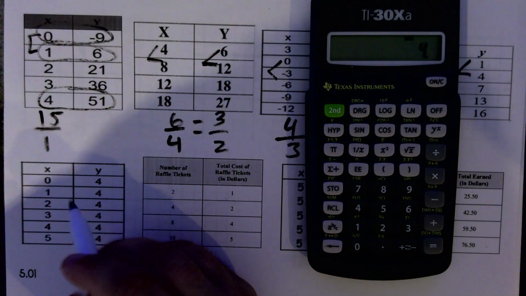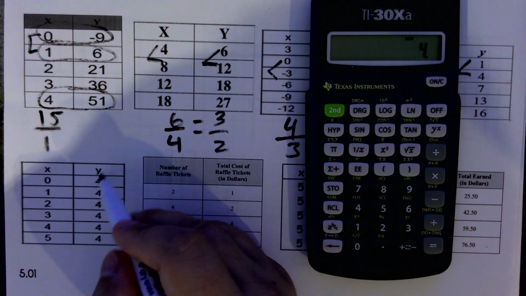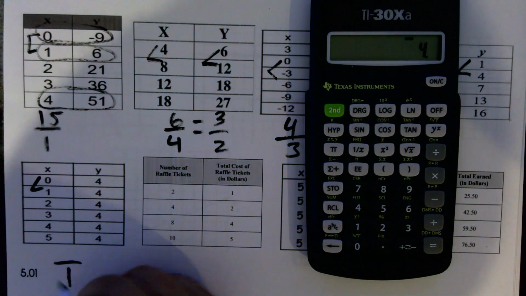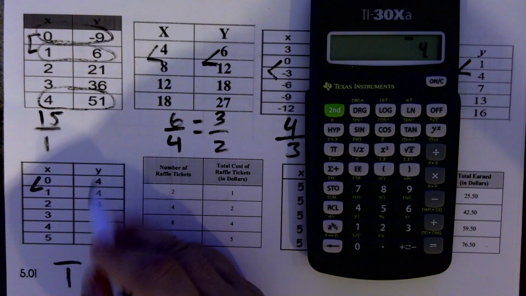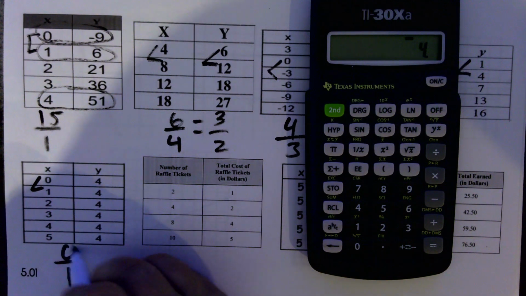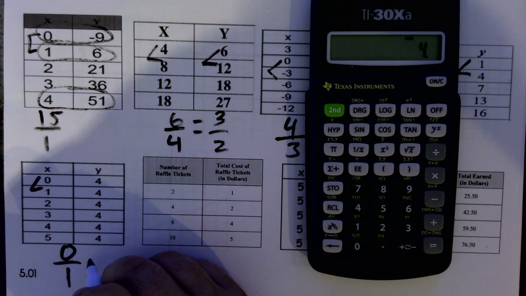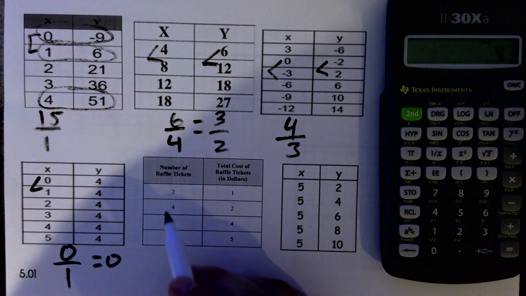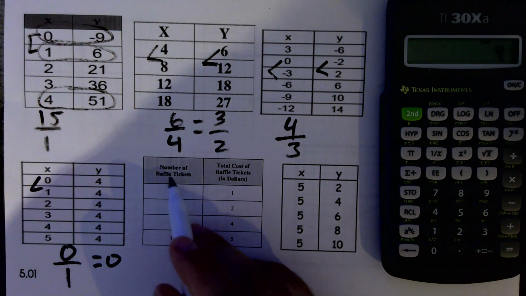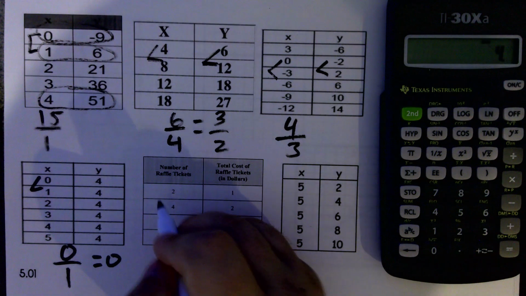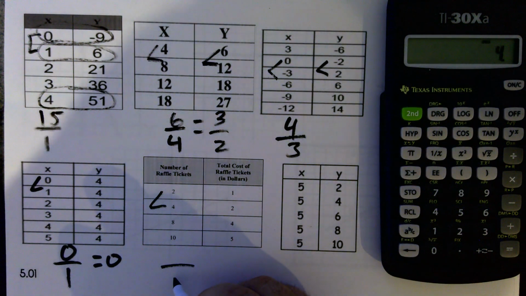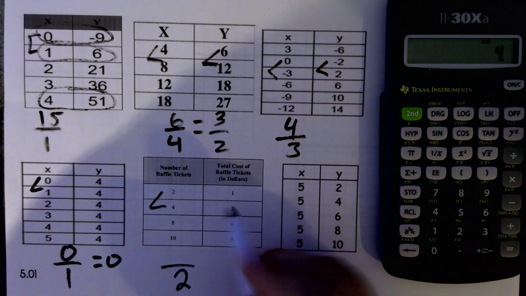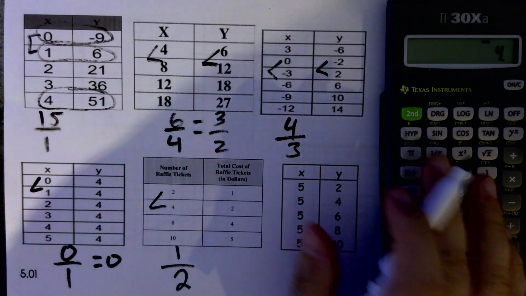All right, let's come down here. We can see that there is no change on y, but there's a change of 1 on the x. So 1 over, now what's the change of y? There is no change, so we say 0. And 0 over 1 is just 0. Okay, change in x here, even though it doesn't say x, number of raffle tickets is your independent variable. To get from 2 to 4, that's 2. To get from 1 to 2, that's 1. There's our rate of change.